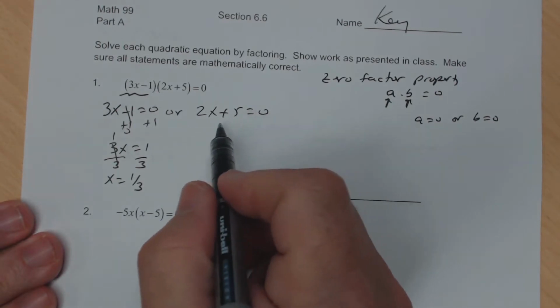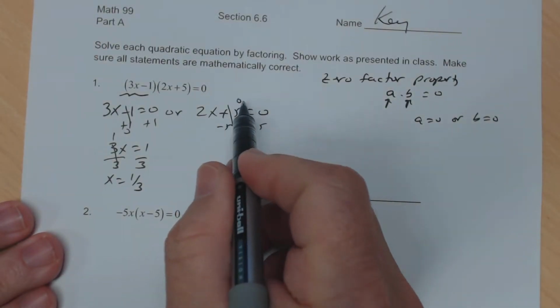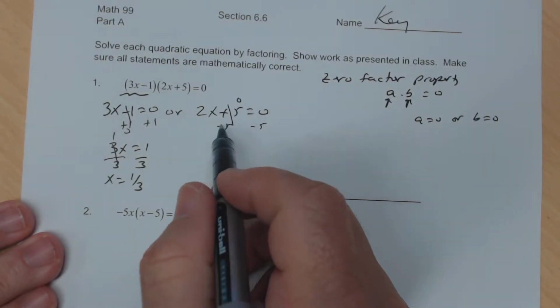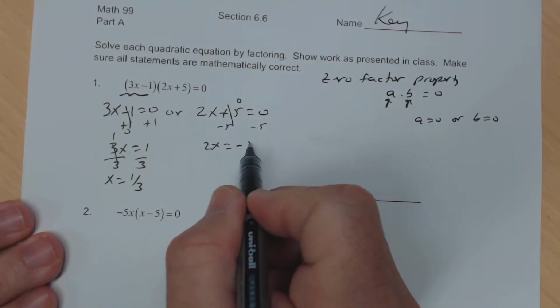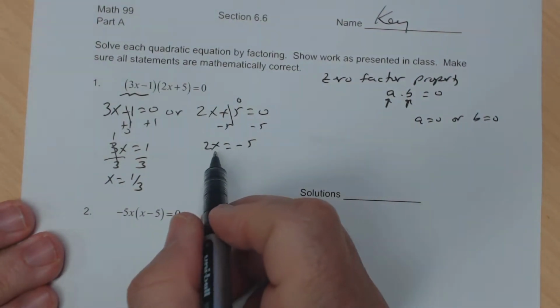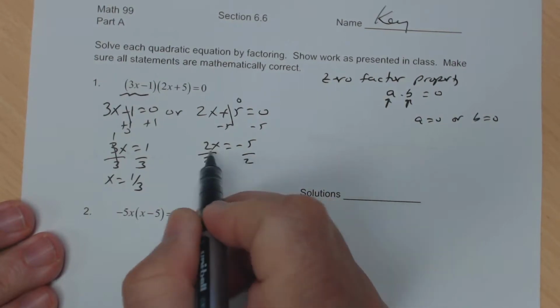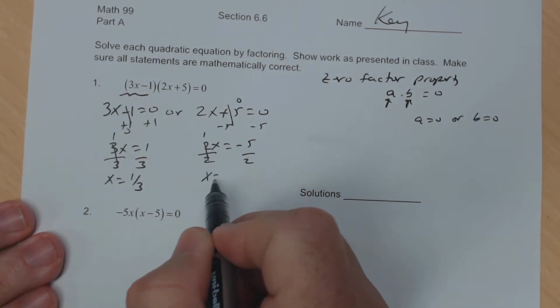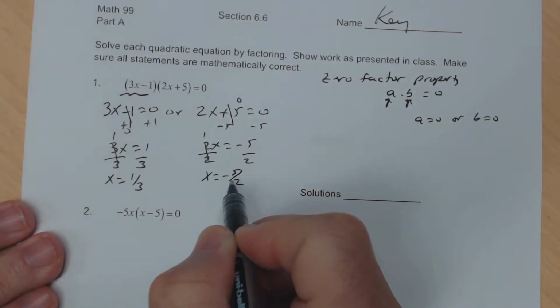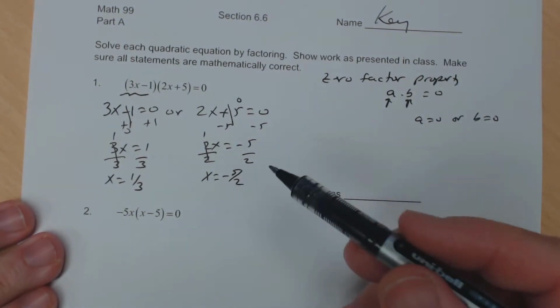Okay? Over here, I'm going to subtract 5 from both sides. Combine like terms, this is 0. So I get 2x equals negative 5. And to get the variable x by itself, I'm going to divide both sides by 2. And I get x to be negative 5/2. So again, just leave it as a fraction, and reduce it if you can, though.